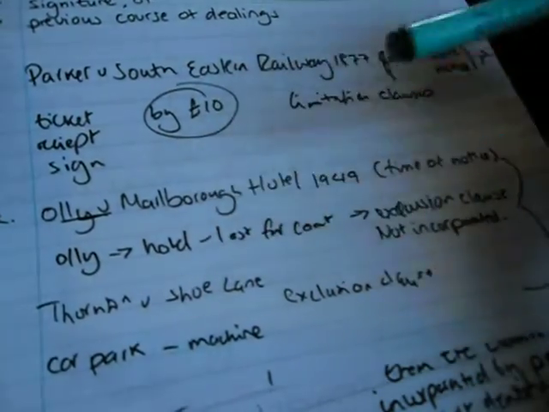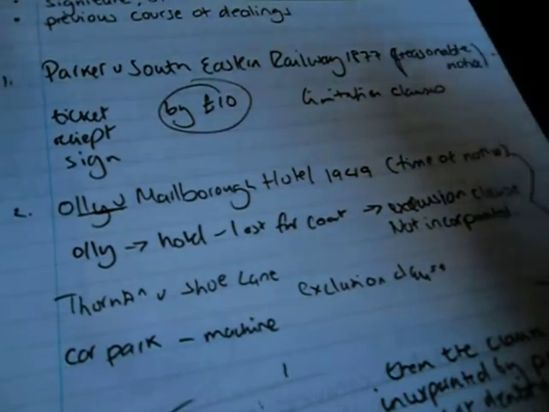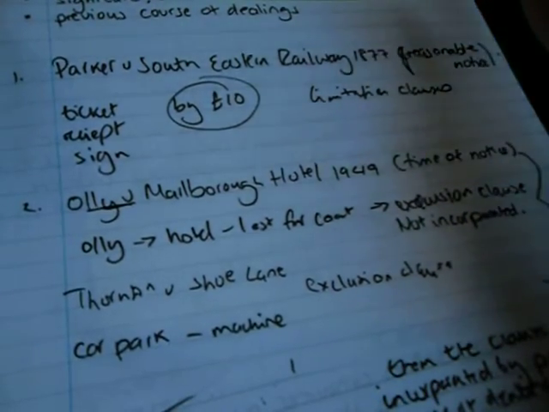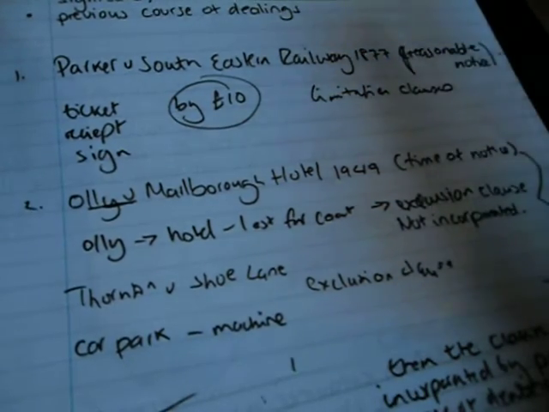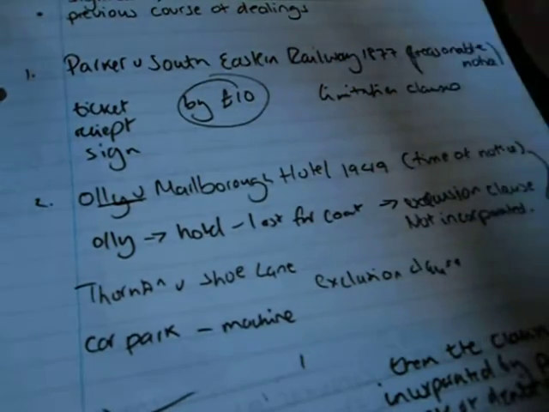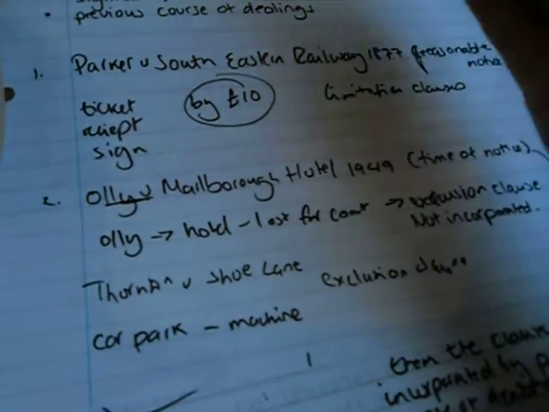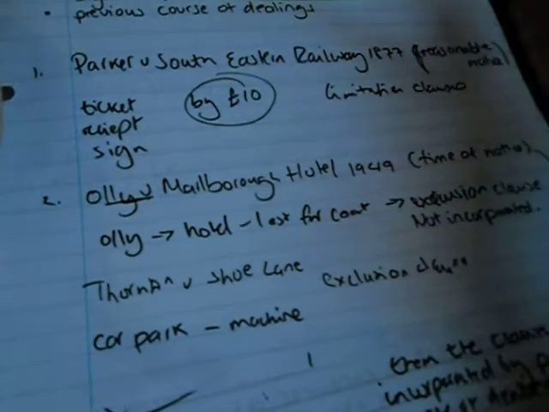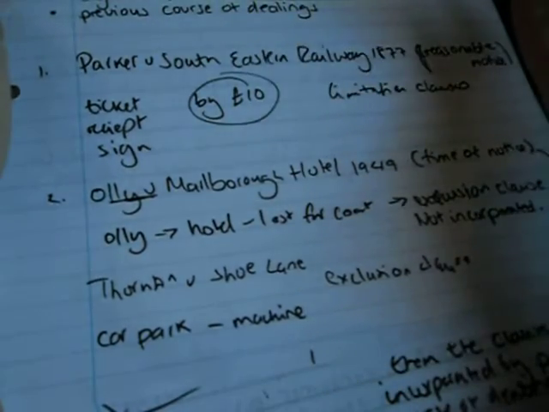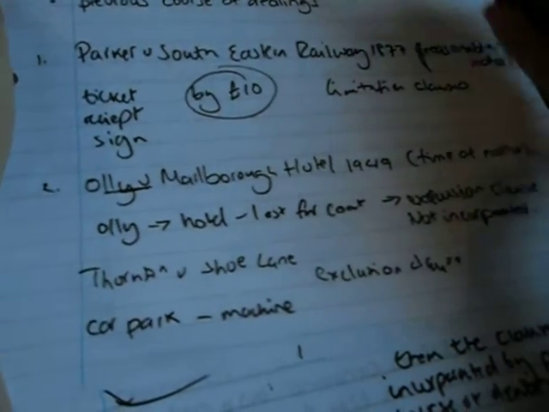Similarly, in Thornton versus Shoe Lane Parking, the car park had a machine which was an offer. The claimant, Thornton, accepted the offer by being there, by getting the ticket. So because the ticket came after the contract was concluded and the ticket contained an exclusion clause, it was not incorporated. Again, the clause came after the contract was concluded, and even if it was a minute after, it will not be effective. So when the claimant was injured, he was able to sue successfully and claim damages.